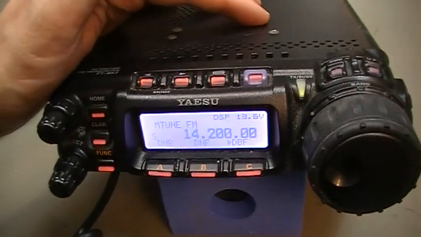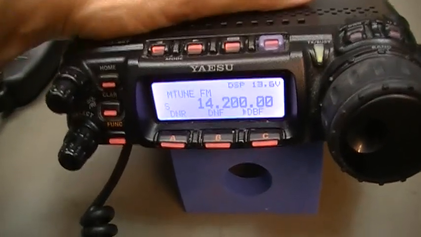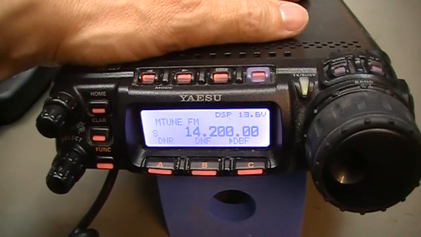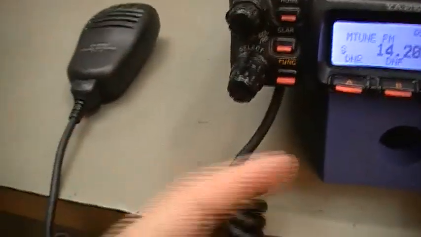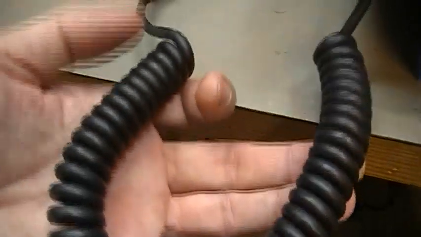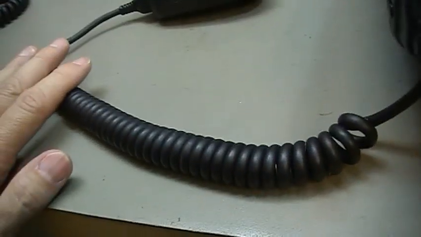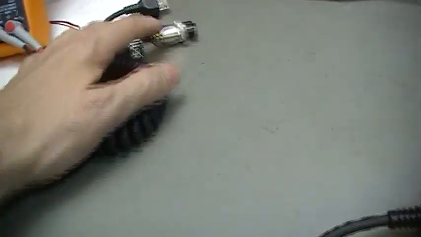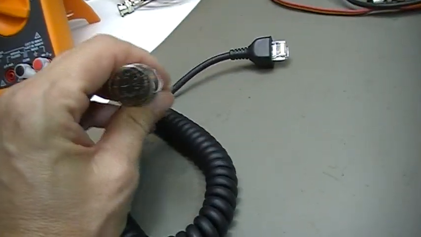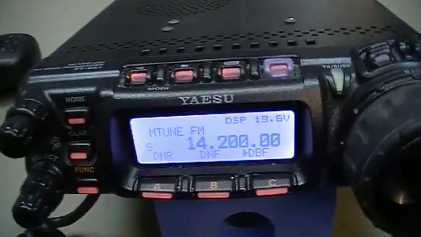So we know the radio itself is working, so we do not have a problem with the radio. So there is a problem with the microphone. In this case, that means that the cable is okay, because I was not able to change the radio, because I only have a different one with a different plug, so I can't use it here at the 857.